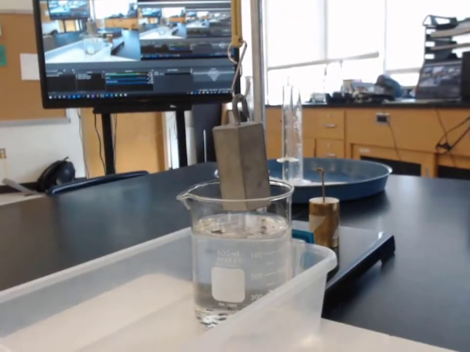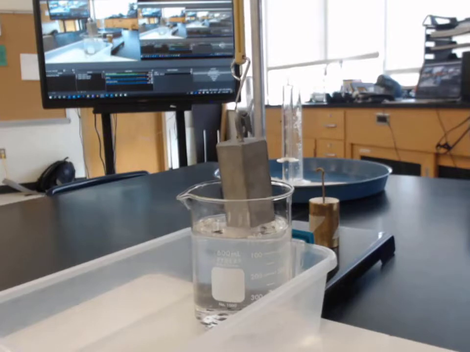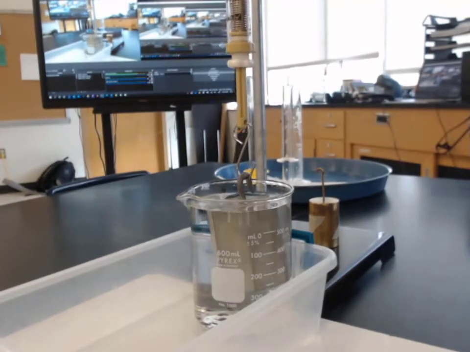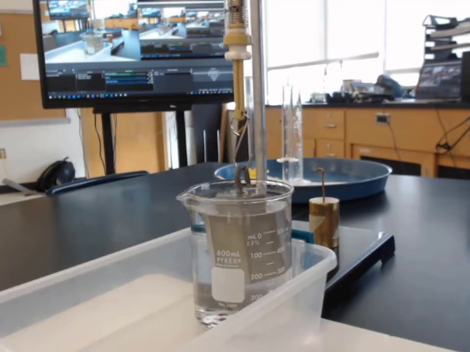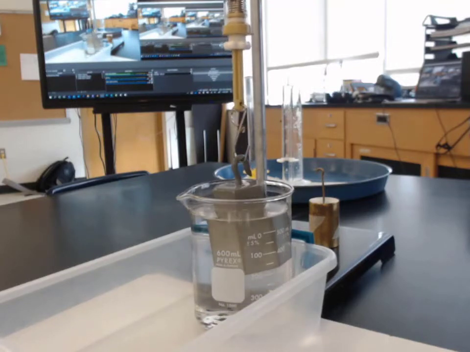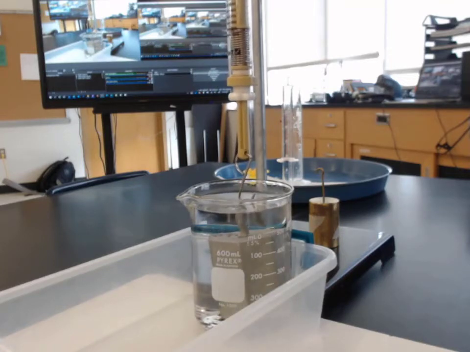Here we go. Try not to break anything during this process. You can see I'm lowering it and lowering it and lowering it. And if you keep an eye on the spring scale, you might notice that it's actually changing its length. But let's get it submerged. There we go.